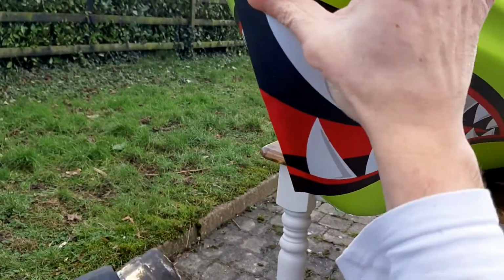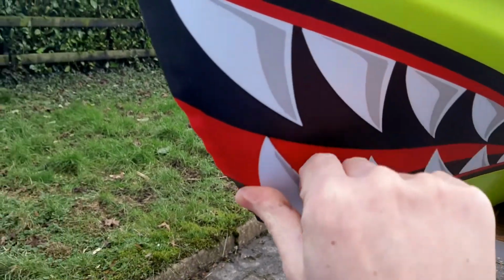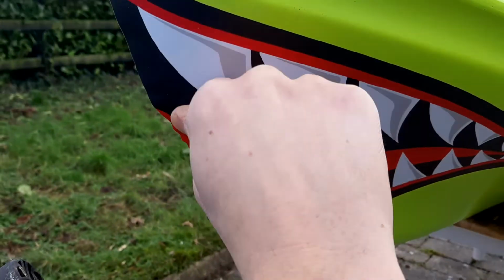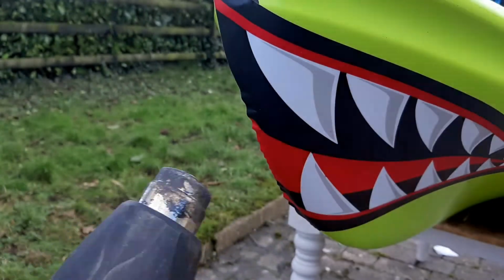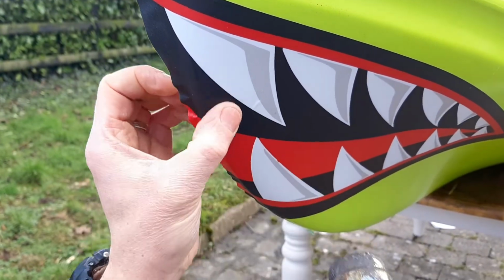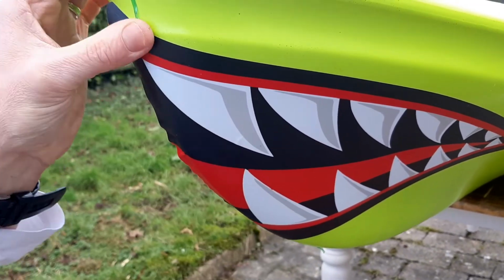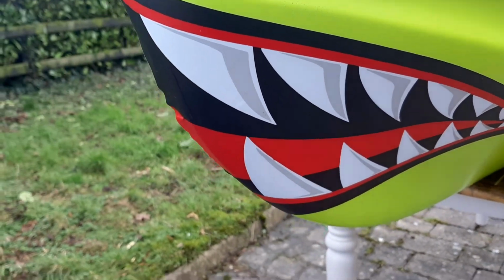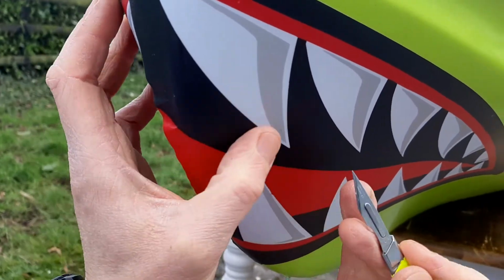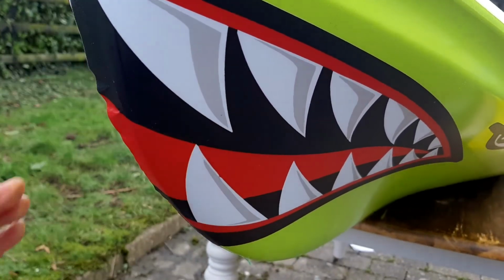Okay, so a little bit of heat on the front, guys, because I'm going to be bending this around the corner. Like this. Get rid of your air bubbles.